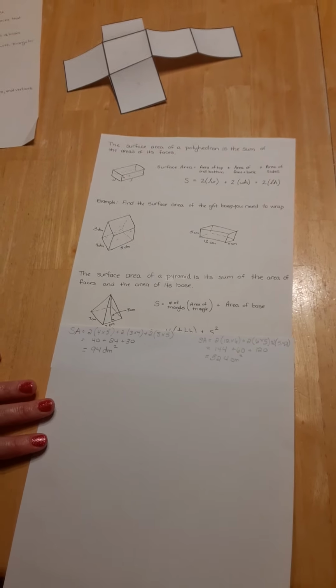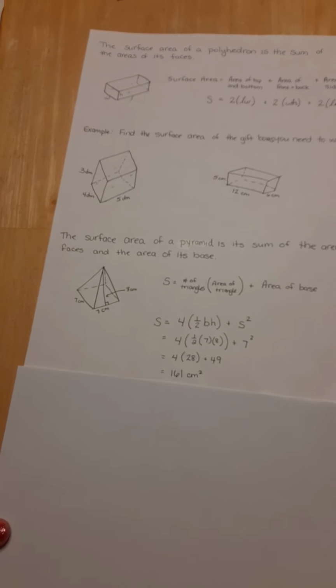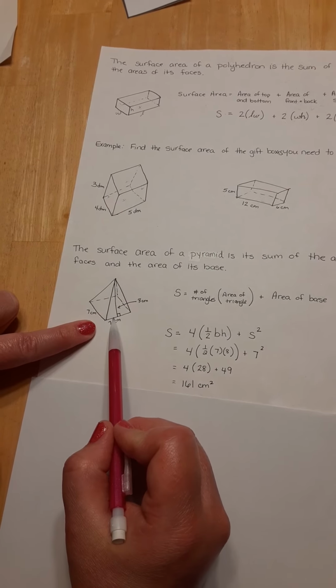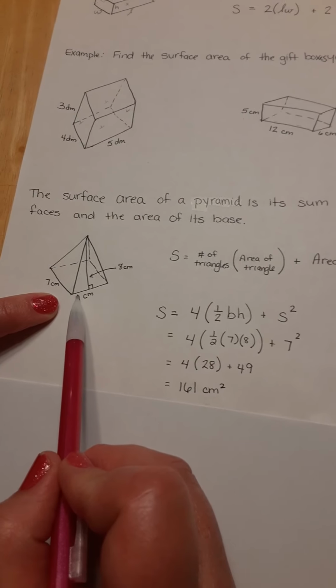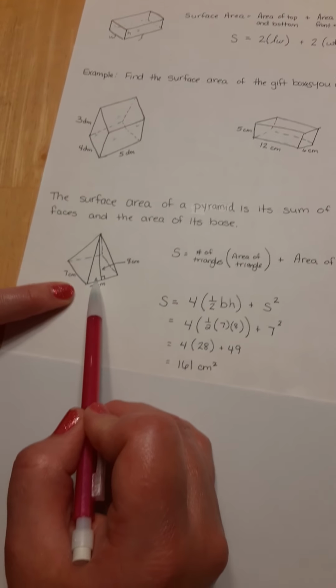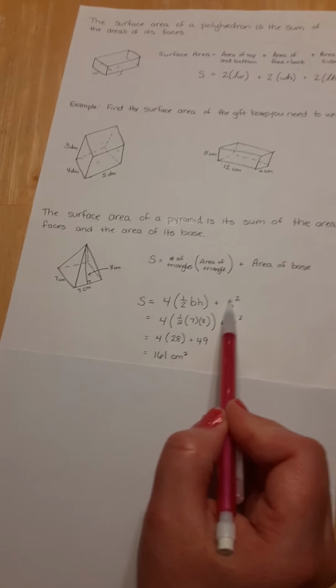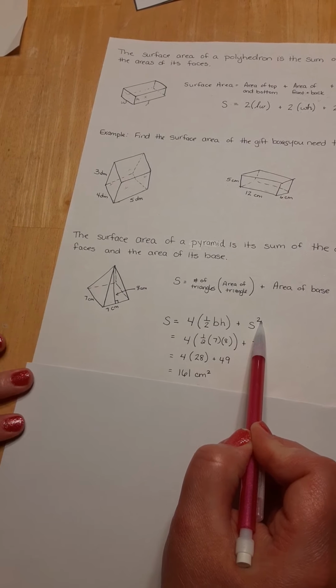Now, pyramids are a little bit different, okay? If you noticed here, let's flip it over. I'll show it all to you. Here's my pyramid. Remember, with a pyramid, we only have one base. So when I find the area of this pyramid, I have to find the area of the base. And so that is why we have S squared here, because we're dealing with a square.